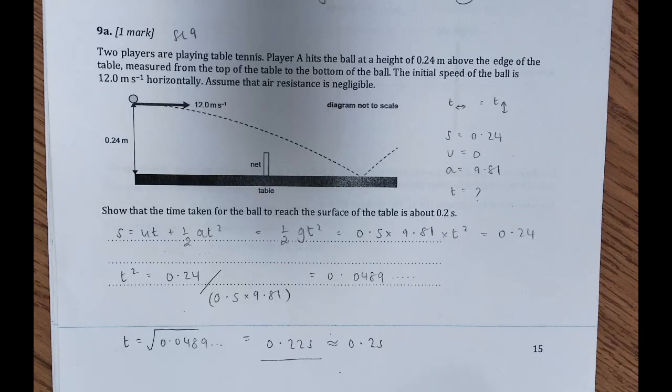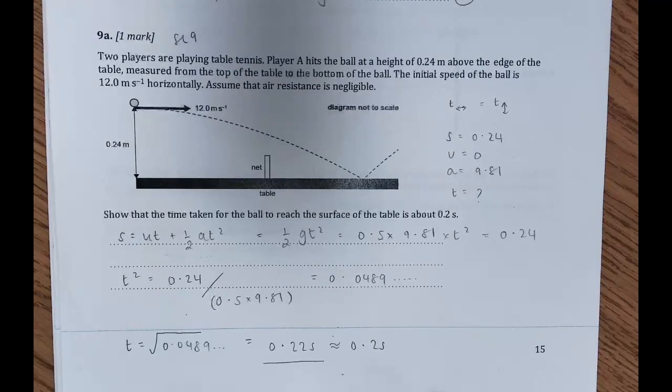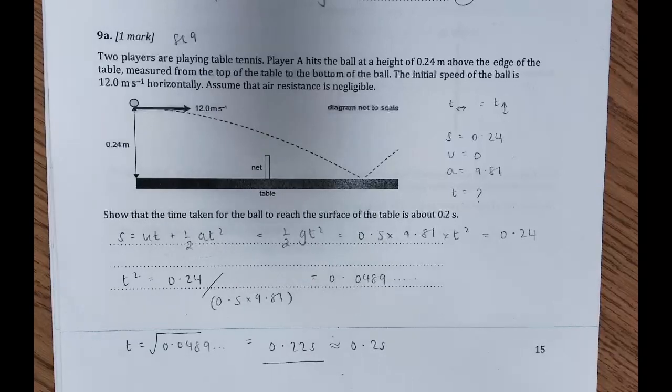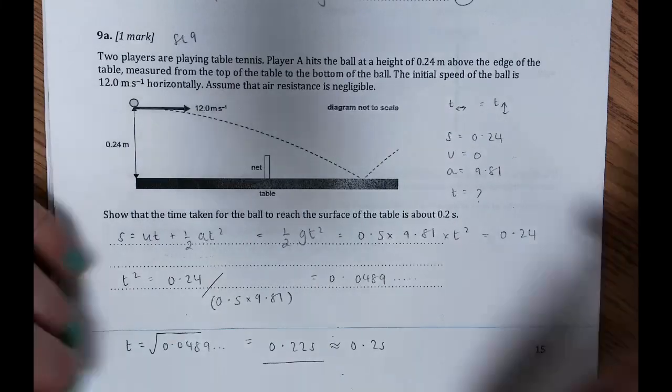Hi Year 12, so let's have a look at question 9. Two players are playing table tennis. Player A hits the ball at a height of 0.24 metres above the edge of the table, measured from the top of the table to the bottom of the ball. The initial speed of the ball is 12 metres per second horizontally.